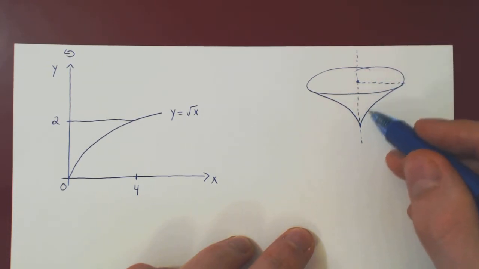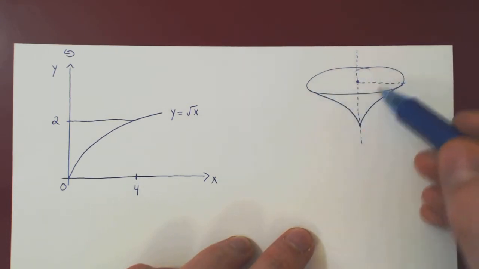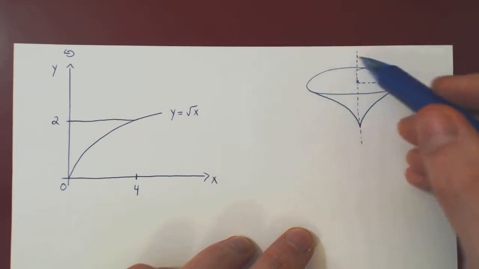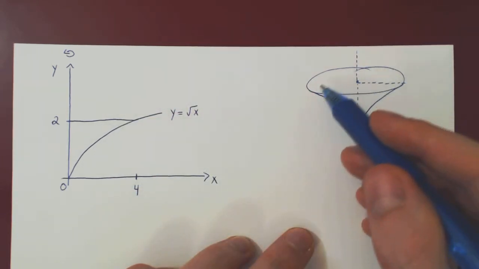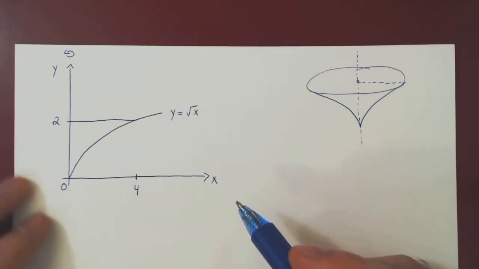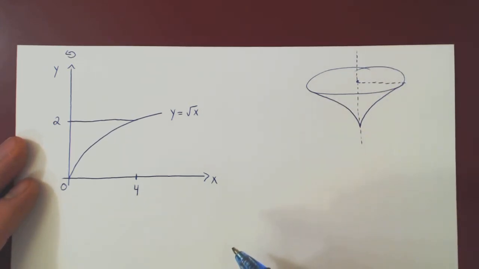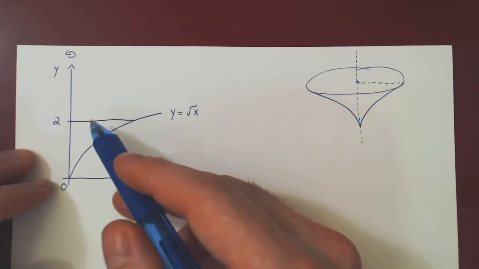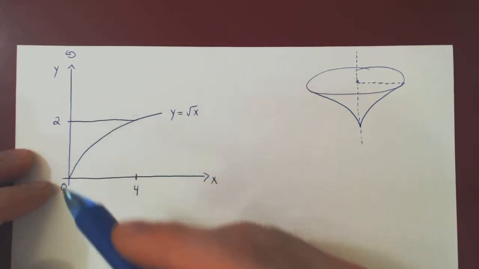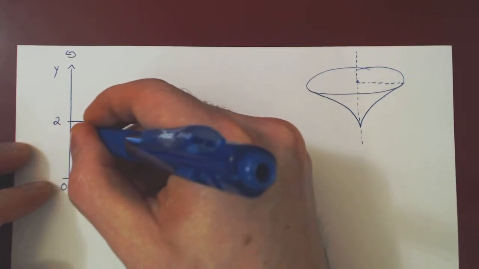This is the region in the xy plane, and as you revolve this region a full 360 degrees about the y-axis, you generate this very interesting solid. And the question we're asking, of course, is what is the volume of this solid? Well, as always, we have to make a choice. Do we take a vertical slice of our region or a horizontal slice? Here, we will take a horizontal slice.